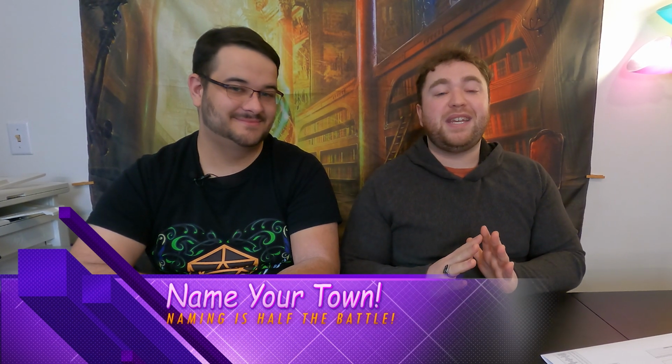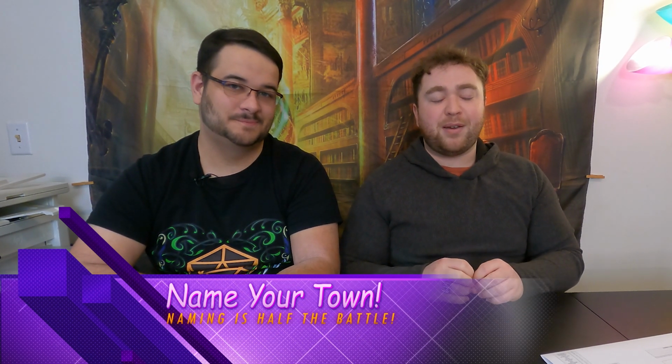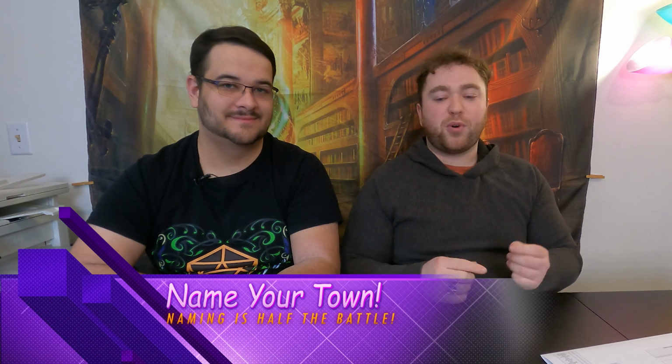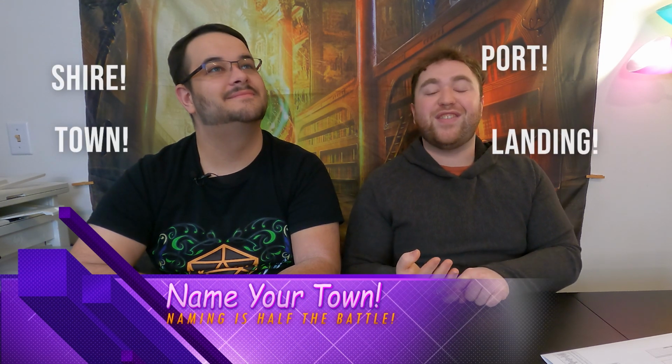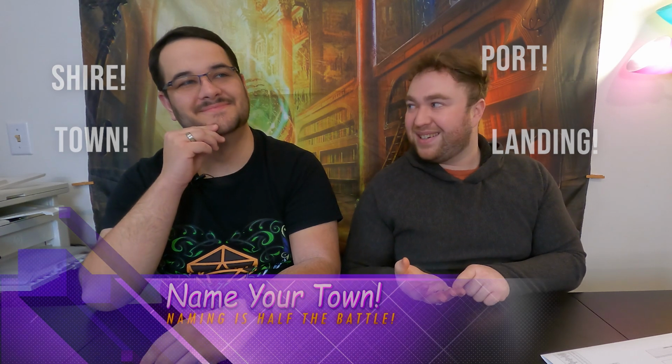At the beginning of choosing a city name, if you're panicking, just put the word port, landing, town, or shire on the end of any word or name. There are also some pretty good RNG generators. If you're using your computer while you're designing or while you're DMing, it's pretty nice to be able to say, town name, go, and work with what you got.